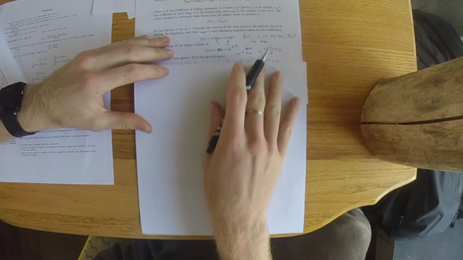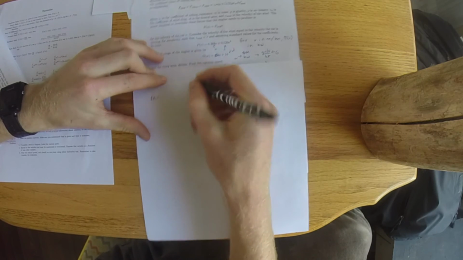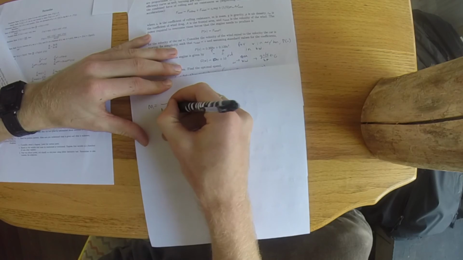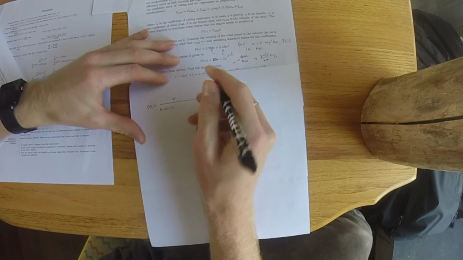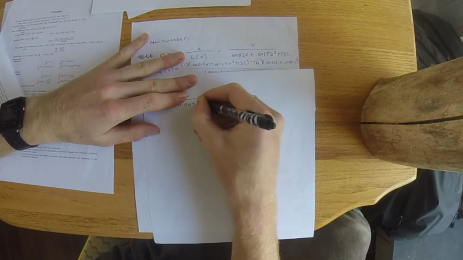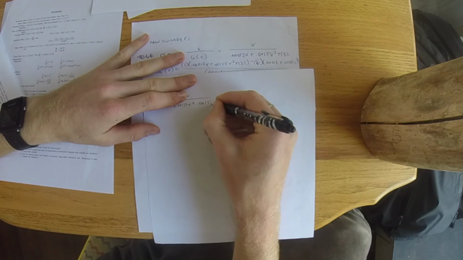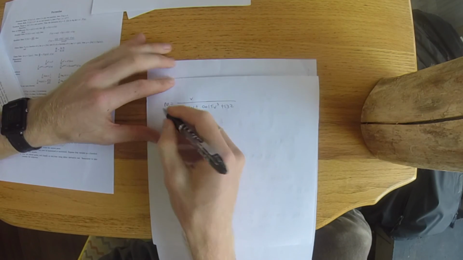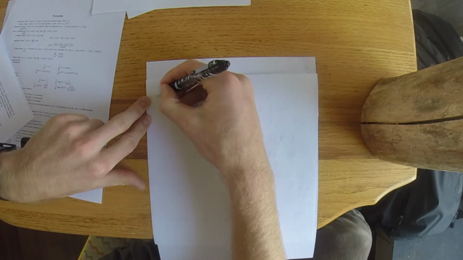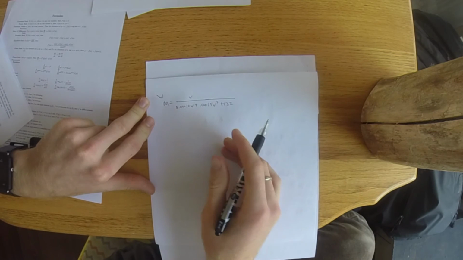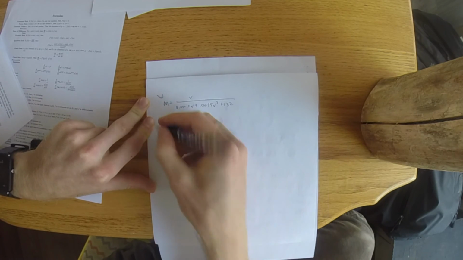So we have, again, m equal to V over G of V, which is V over 0.0012 V plus 0.0015 V cubed plus 132. Right? So this is our function for miles per gallon at a given velocity. So we want to maximize this.